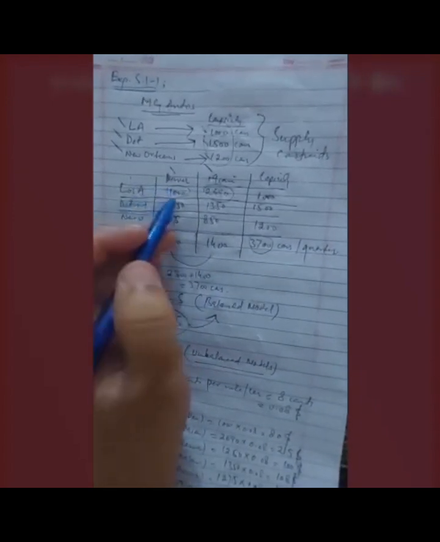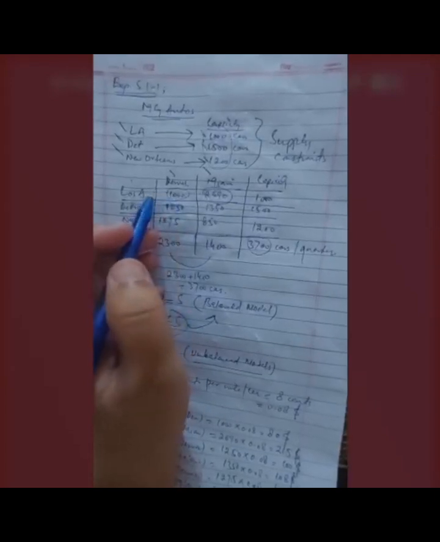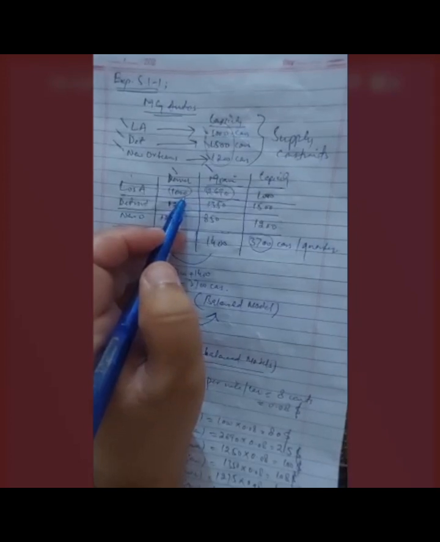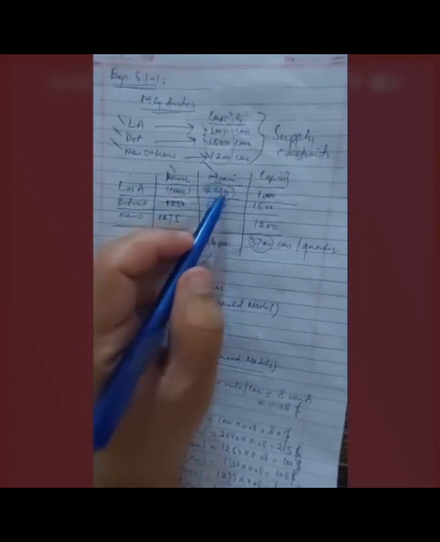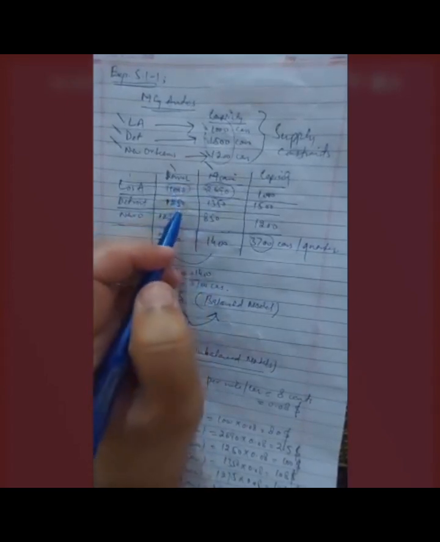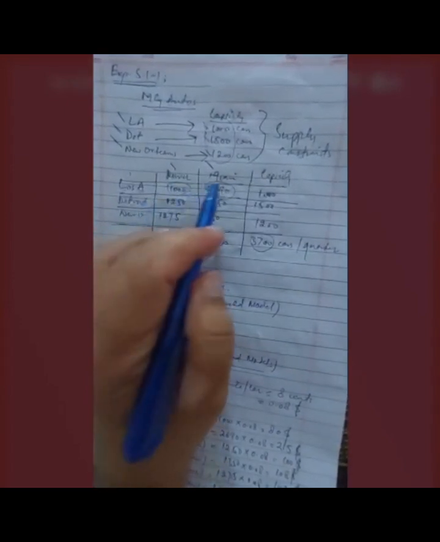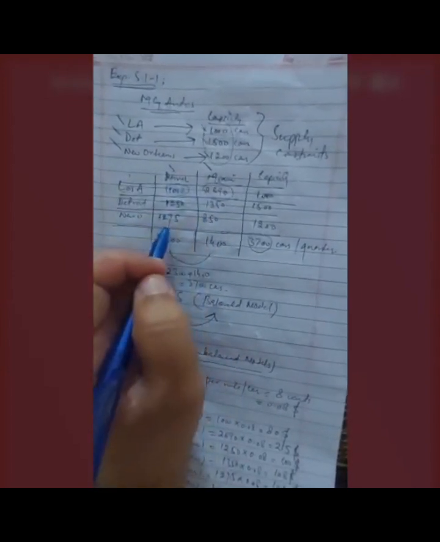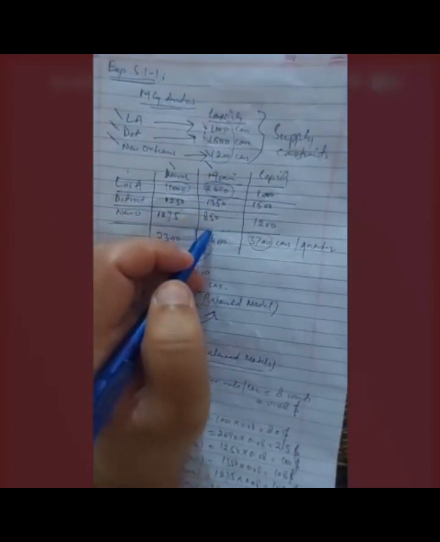Okay, and these are the miles that each car has to travel. From Los Angeles to Denver it has to travel 1000 miles, and from Los Angeles to Miami it is 2690 miles. From Detroit to Denver it is 1250 miles, and from Detroit to Miami it is 1350 miles, and from New Orleans to Denver it is 1275 miles, and from New Orleans to Miami it is 850 miles.